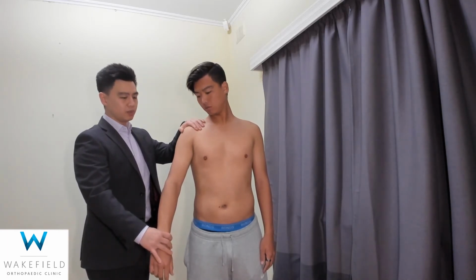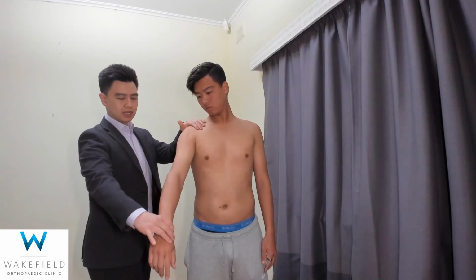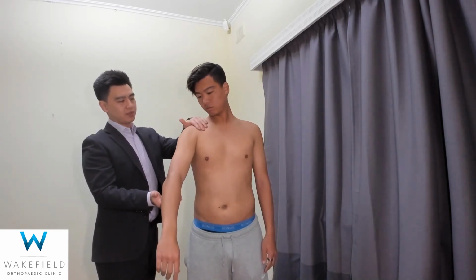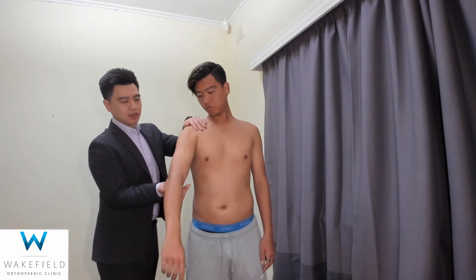The next test is called Neer's test. Again, the idea is the same. You're trying to bring the greater tuberosity, which is the most prominent, onto the acromion. What you do is you internally rotate the arm, so thumb pointing down. You fix the scapula with your hand, and then you forward flex until it hits. And at some point, they may say it's painful. So those are the two impingement tests.